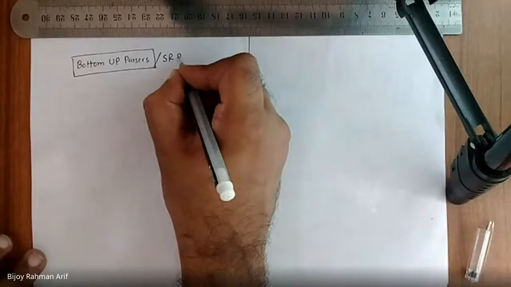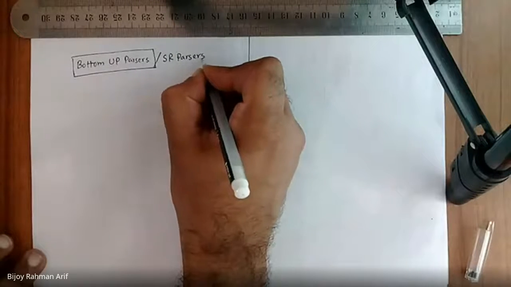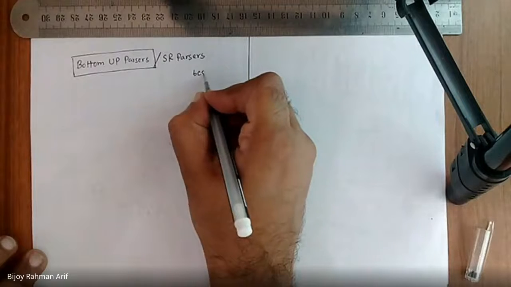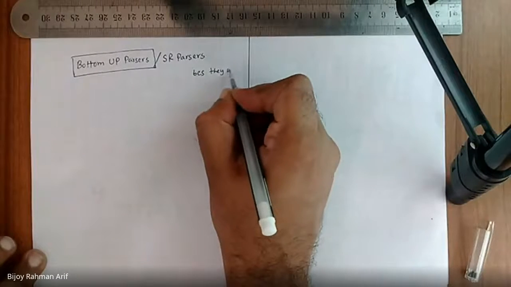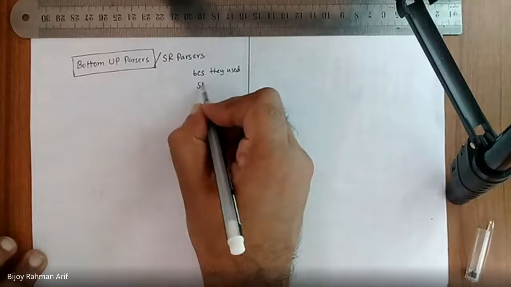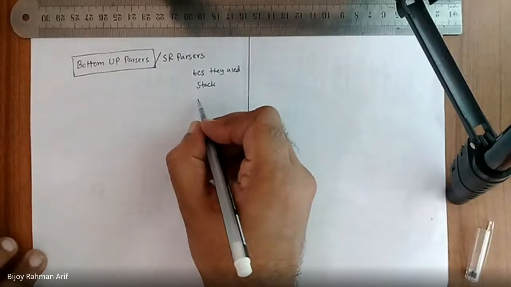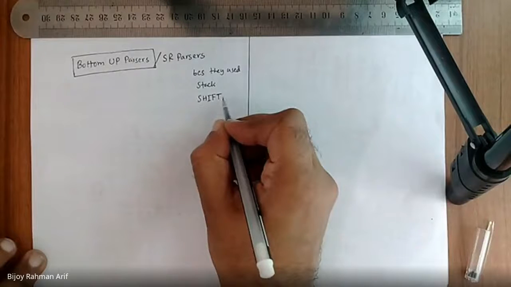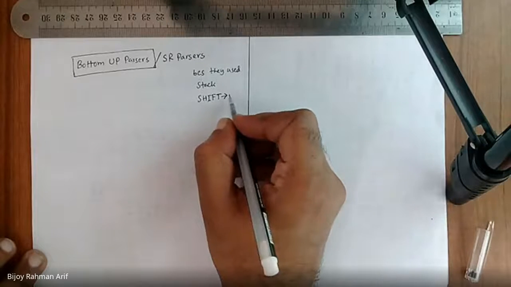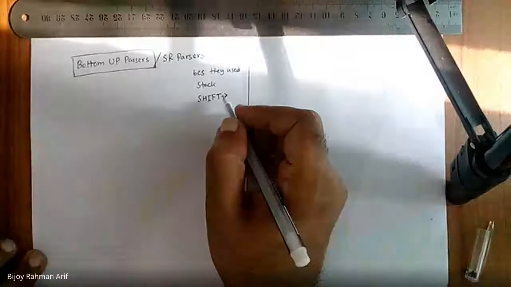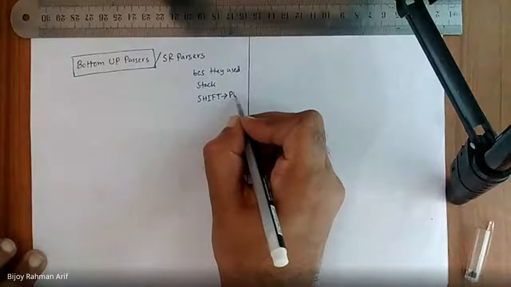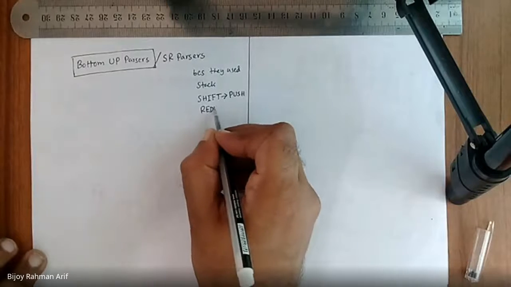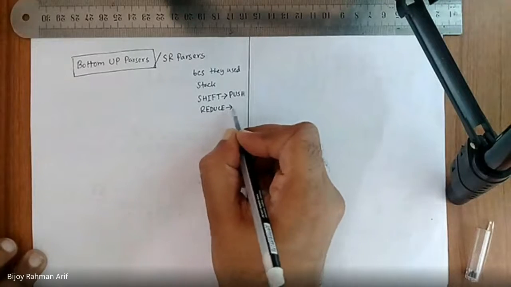Am I right? Why are those called SR parsers? Because Shift Reduce. They use a stack, and they have shift. Shift is nothing but what operation in stack? Push. And they have reduce, which is nothing but pop.